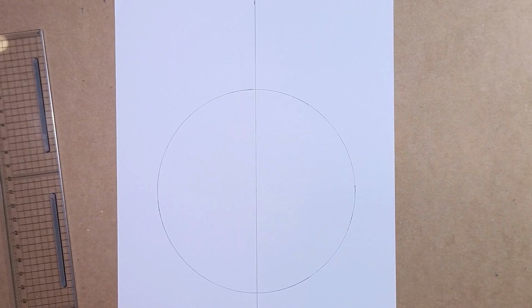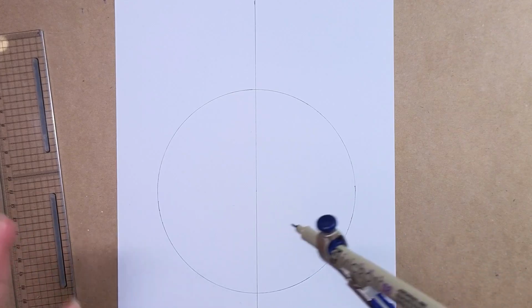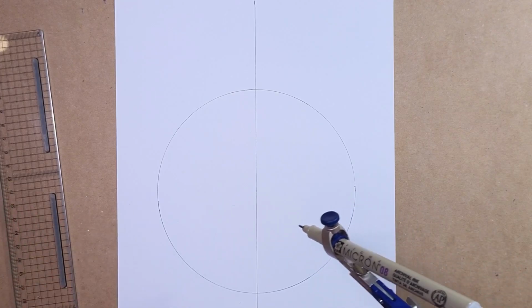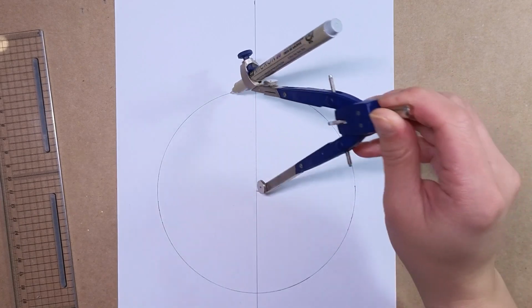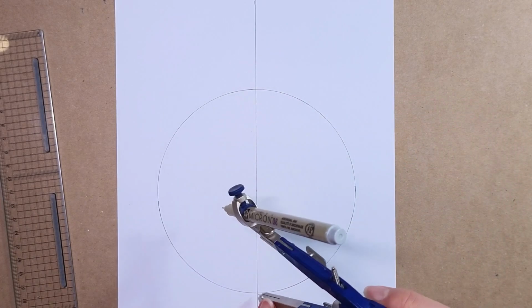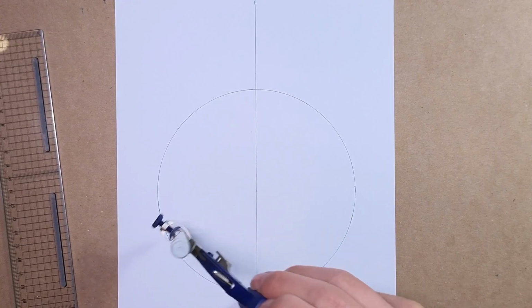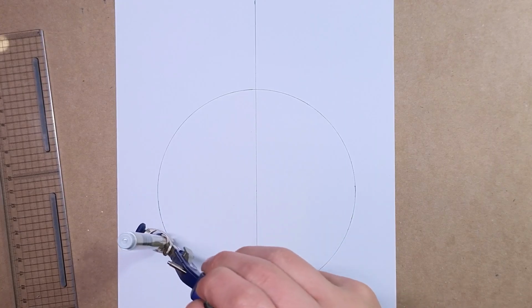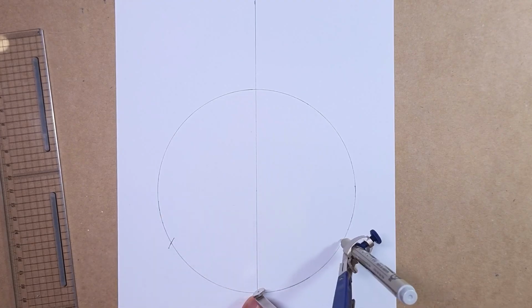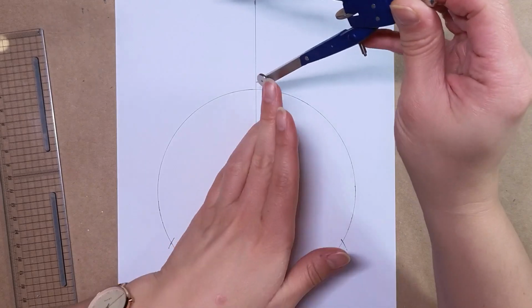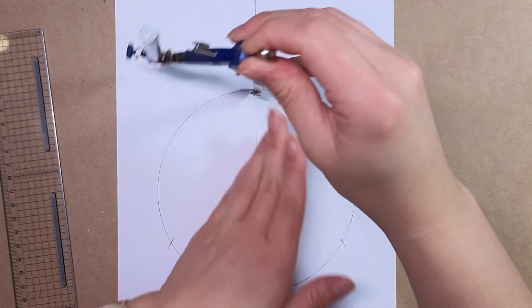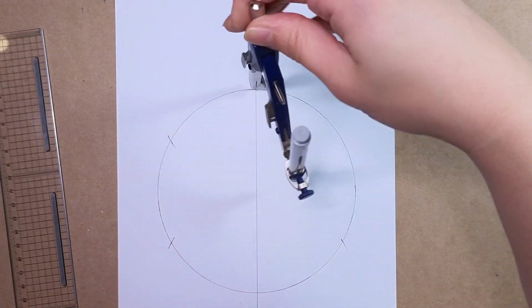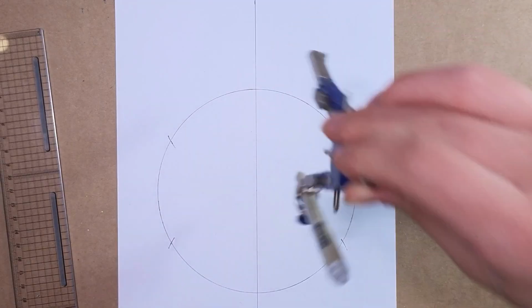And then as it's a triangle, as an equilateral one, we're going to use a six-fold division, just very basic division to start off. So with the radius of the circle, from the vertical line where it crosses the circle, we're going to mark the circle on either side, just to get our six intersections on the circumference of the circle.